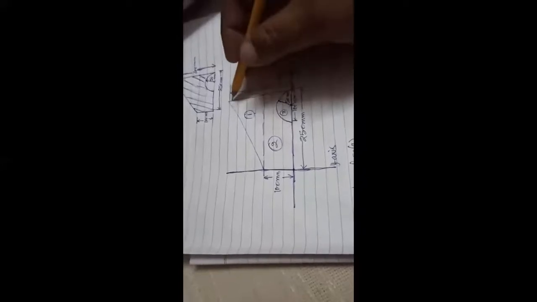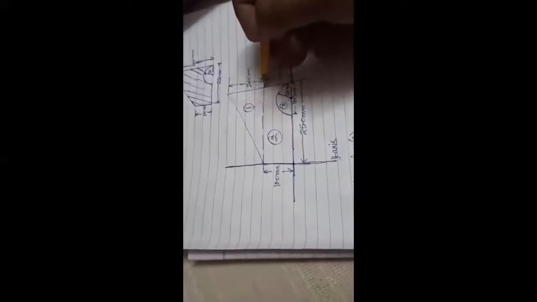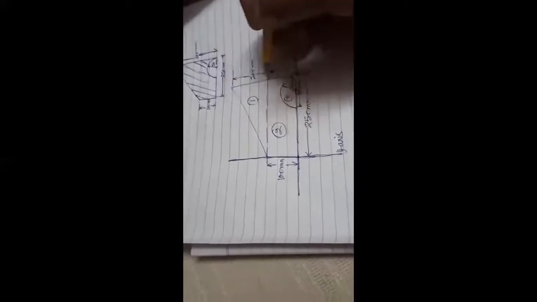Now area A. So for this right angle triangle, A1 is 1 by 2 into base 250 into height 200, because the height of the triangle is from here to here, so it is 200.